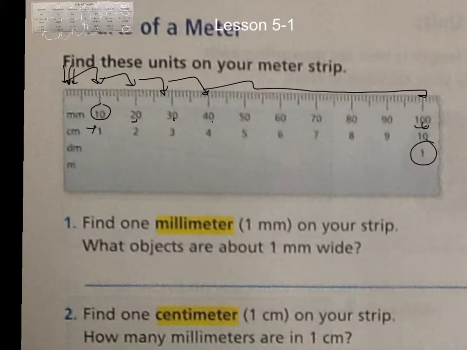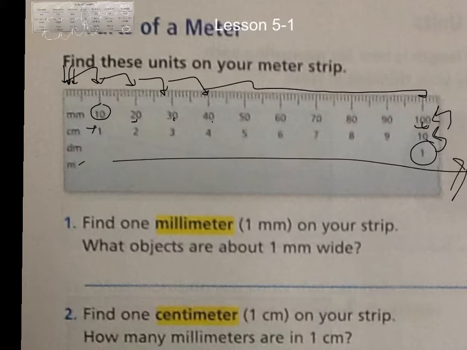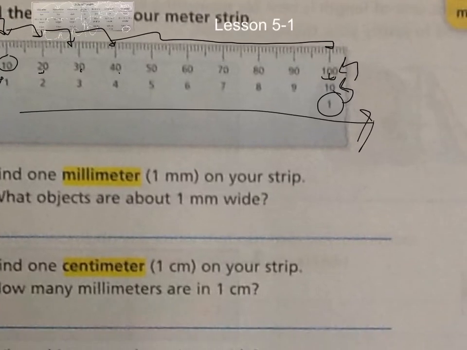That equals 1 decimeter, because 1 decimeter is 10 centimeters, and also 100 millimeters. Then our meter is the long one, which would be way off the board, because it would have to be the big meter stick. Once we get there, 1 meter would ultimately equal 10 decimeters, 100 centimeters, and 1,000 millimeters.